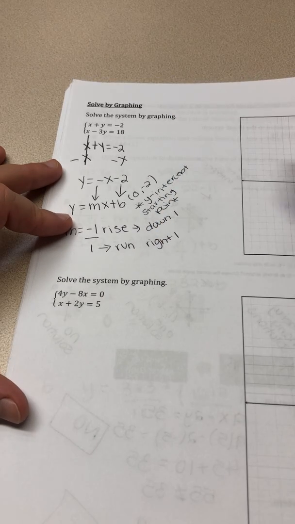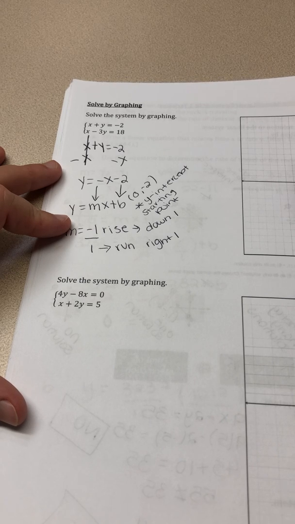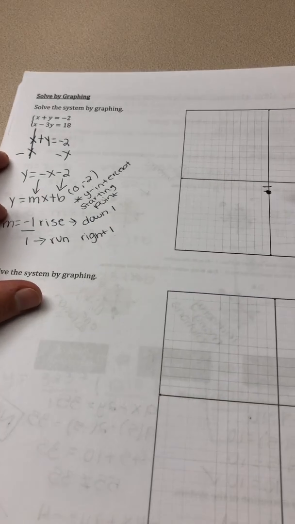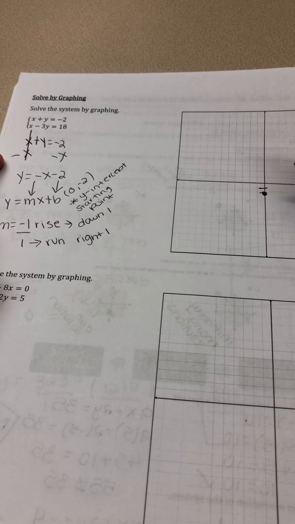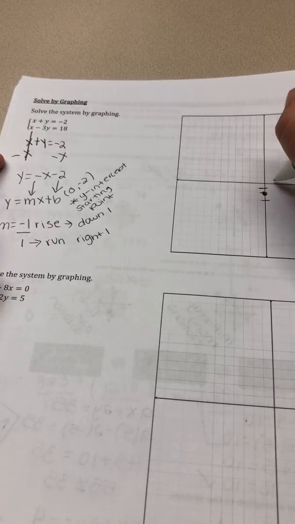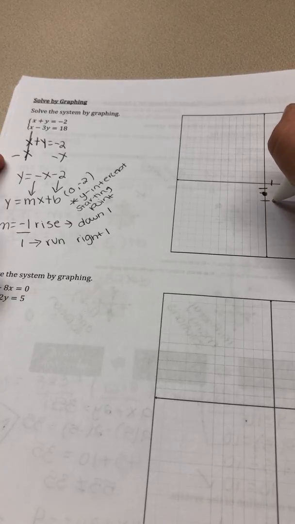So starting at 0, -2. That's our first point. From here, I'm going to move based off my slope to find my next point. We're going to go down 1, right 1.